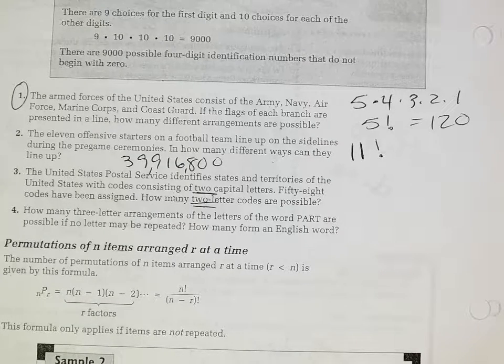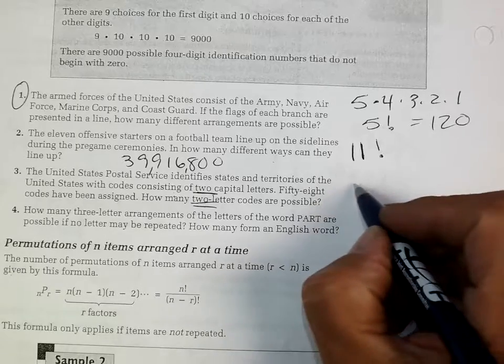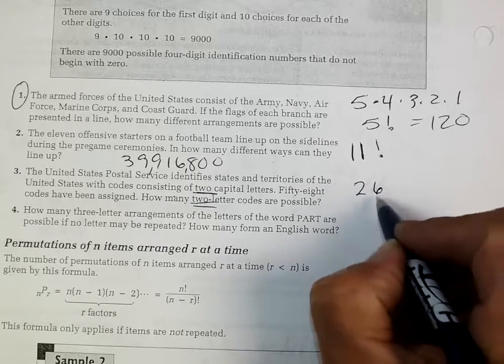2 capital letters. Could I use A? Could I use B? Could I use the letter C? Could I use the letter D? Could I use E, F, G, H, I, J, K, L? How many letters could I use? Could I use 26? So for sure I have 26 possible letters, right?